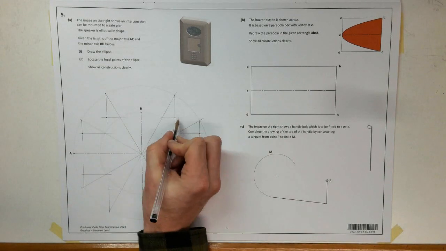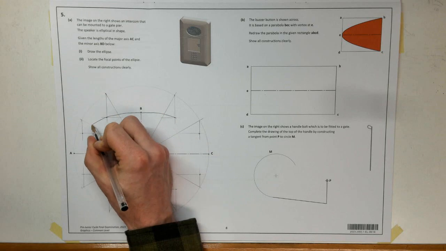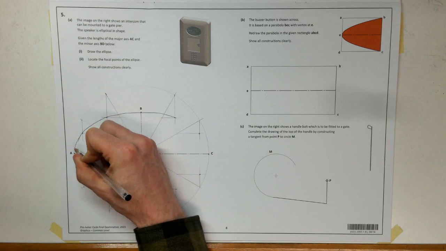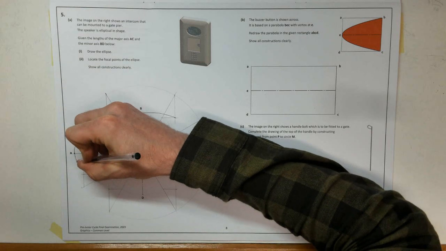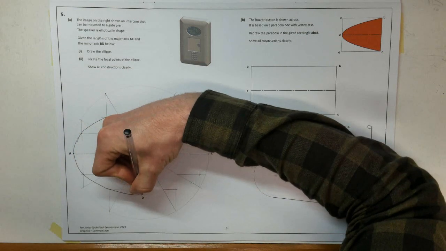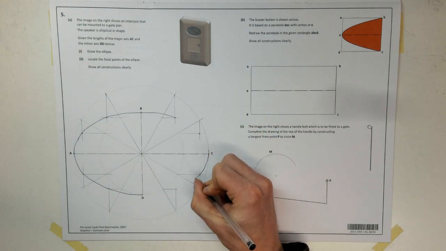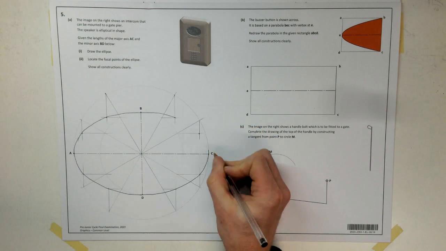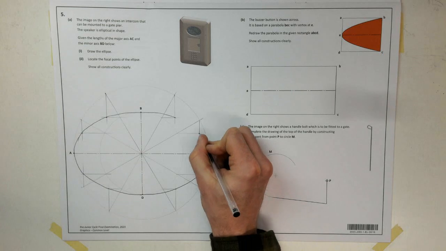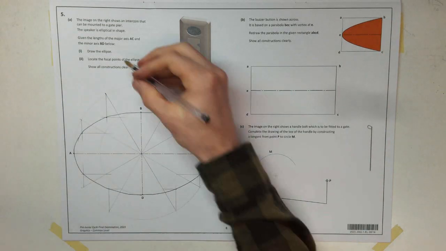And our freehand curve then, always looking at the point we're travelling to. Try and draw it as neat as you can. Have a look at the point of the pencil, always look at the point you're travelling to. It just gives us a nice, more gentle curve. Okay, so that's our ellipse drawn.